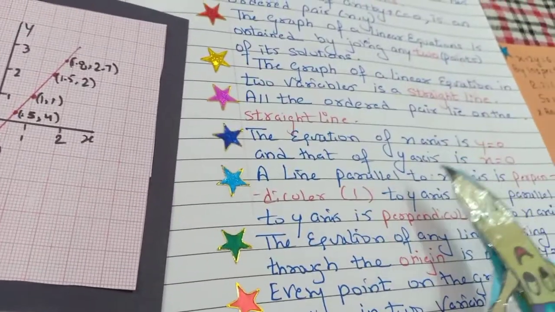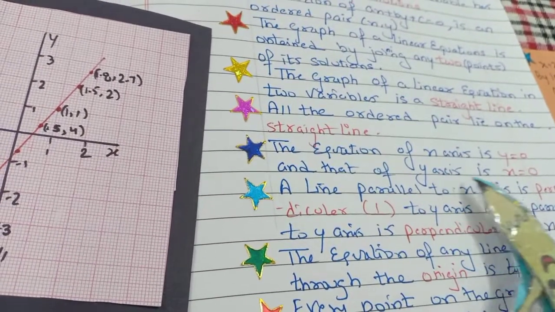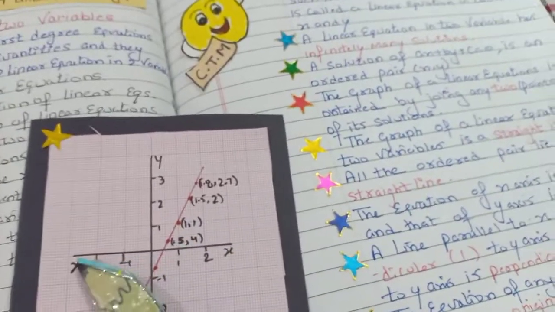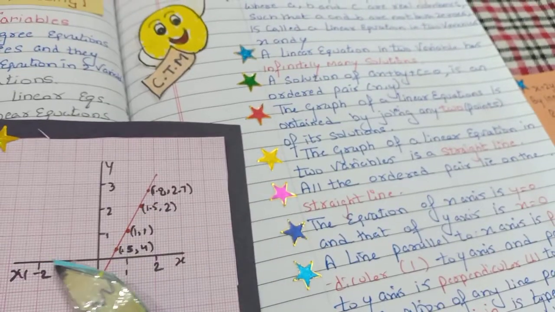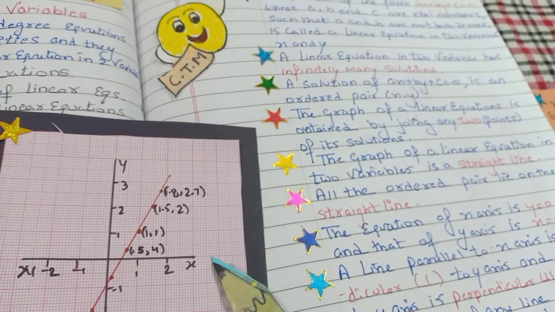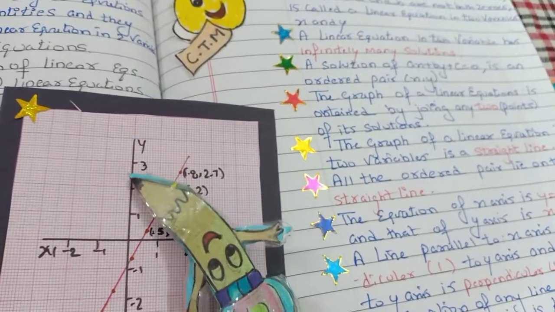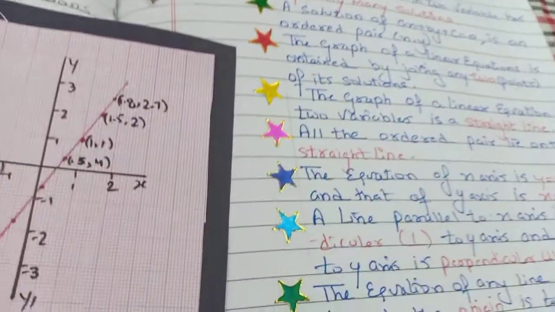The equation of the x-axis is y is equal to 0. The equation of the y-axis is x is equal to 0. Any point on the x-axis has y equal to 0, and any point on the y-axis has x equal to 0.